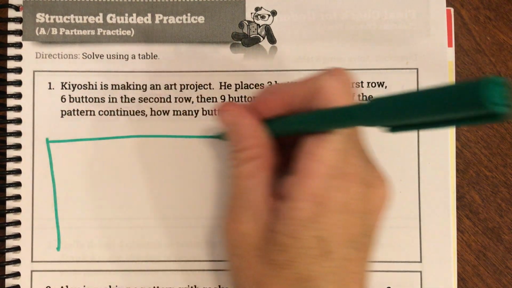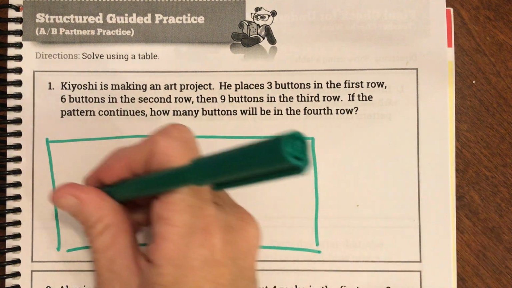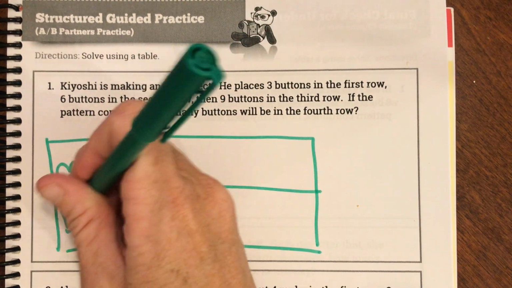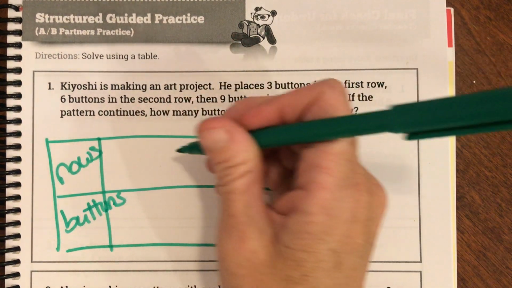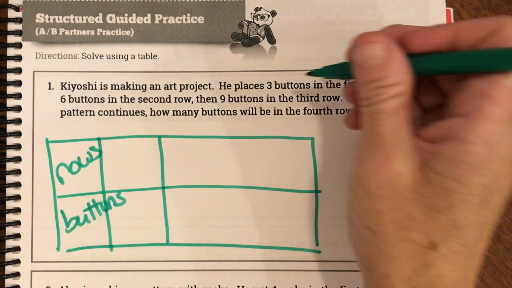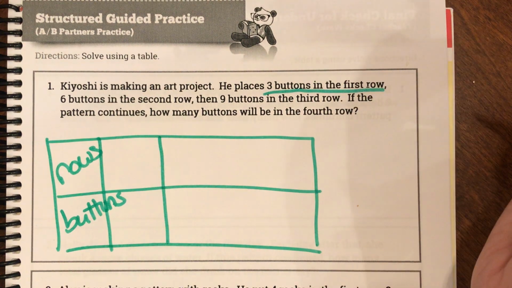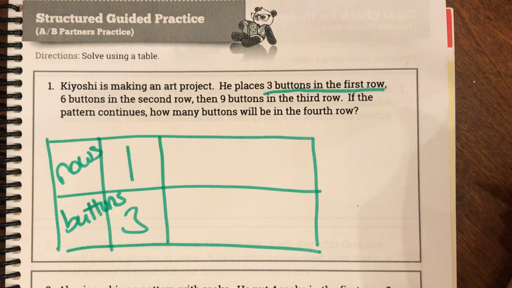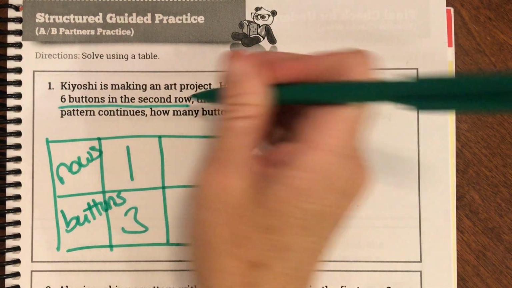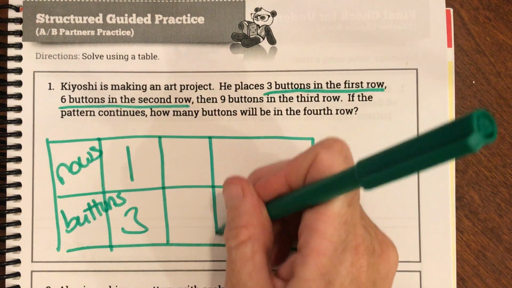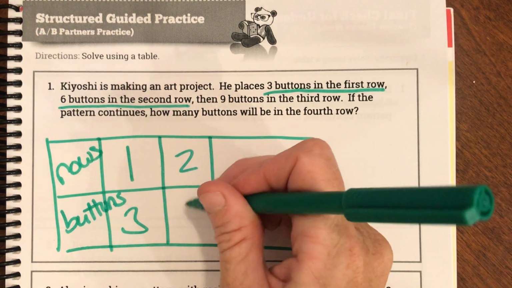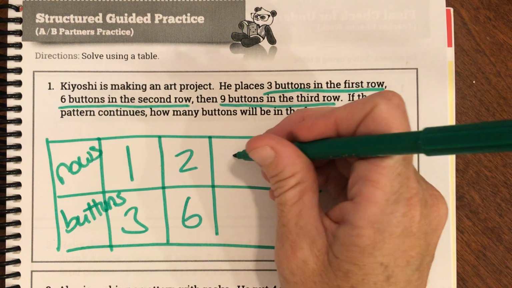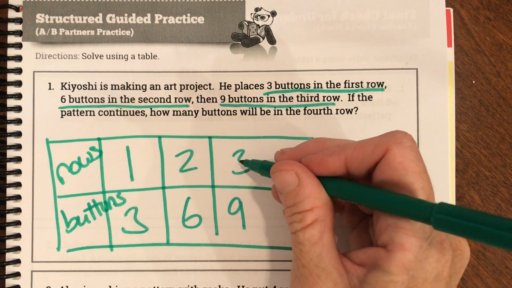Okay, so it sounds like we're doing rows of buttons, right? So let's do rows and buttons. So what do we know? We know 3 buttons in the first row, 6 buttons in the second row, and 9 buttons in the third row.